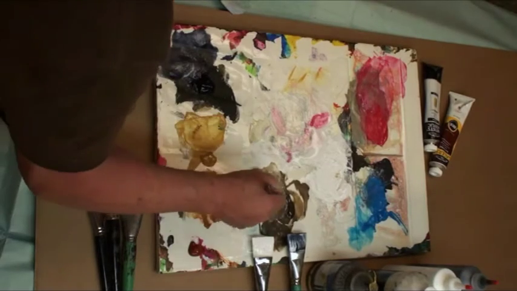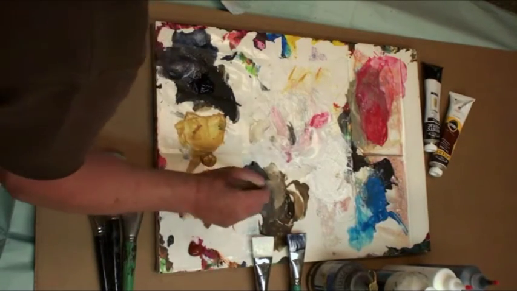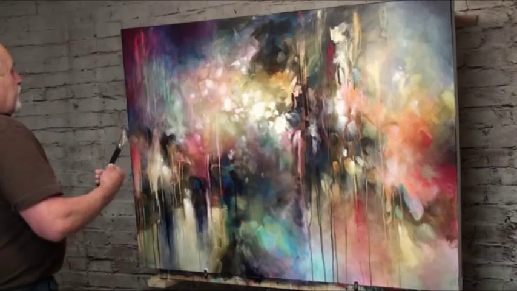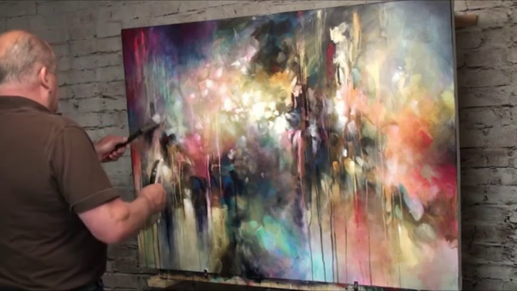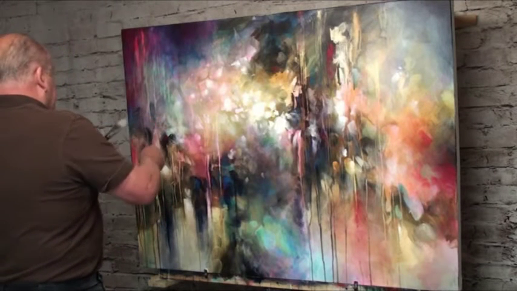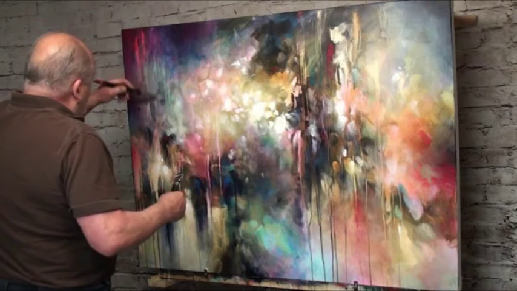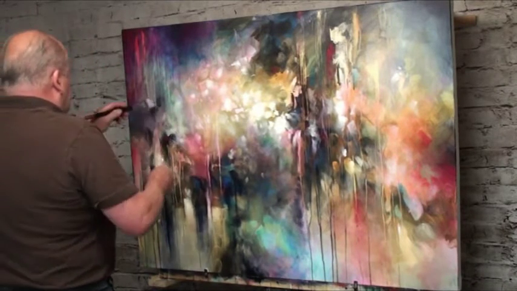Okay, and I'm going to throw a little Payne's Gray into that, bring it back down. A little bit over here. Just tone some of these areas down just a pinch.